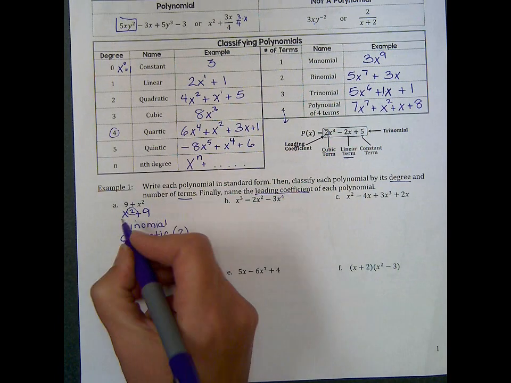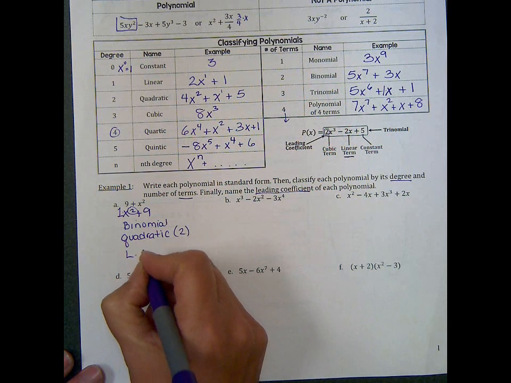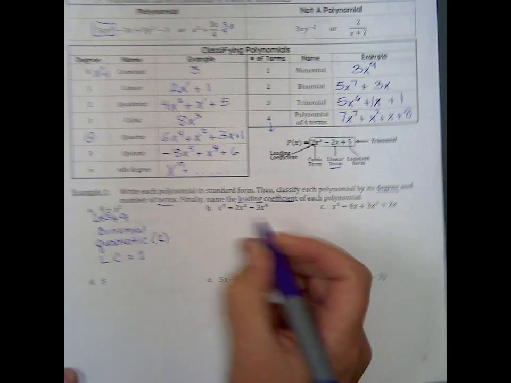Leading coefficient is the coefficient that comes up front, which is a 1. Leading coefficient is 1. Okay, next one.